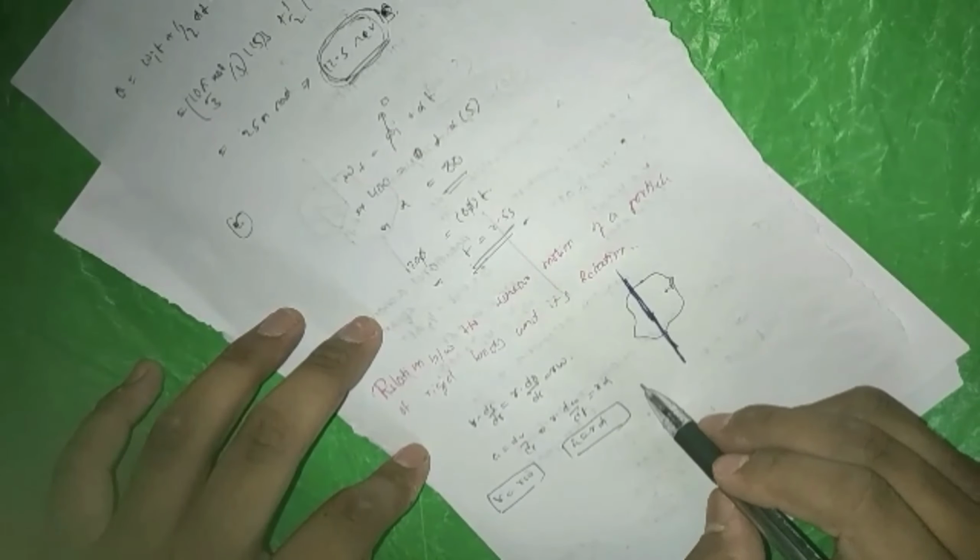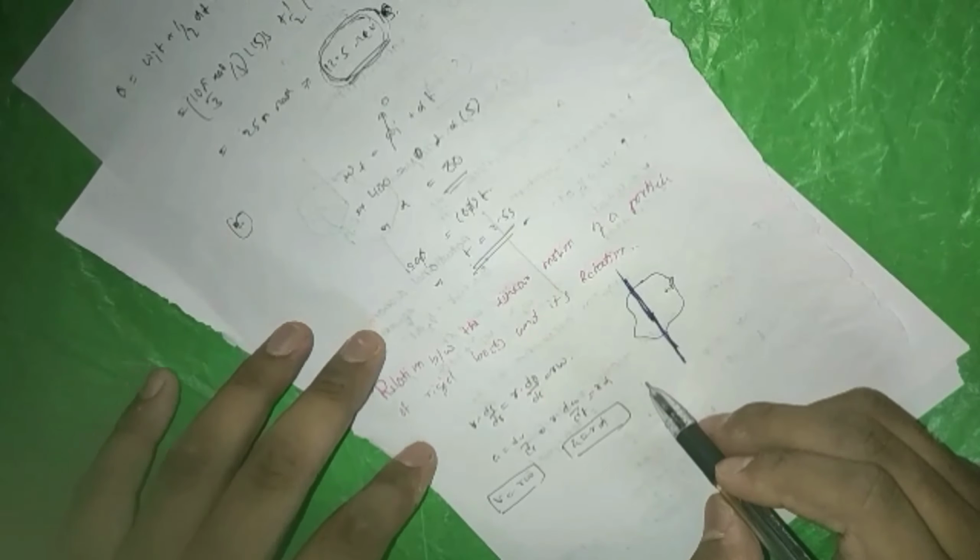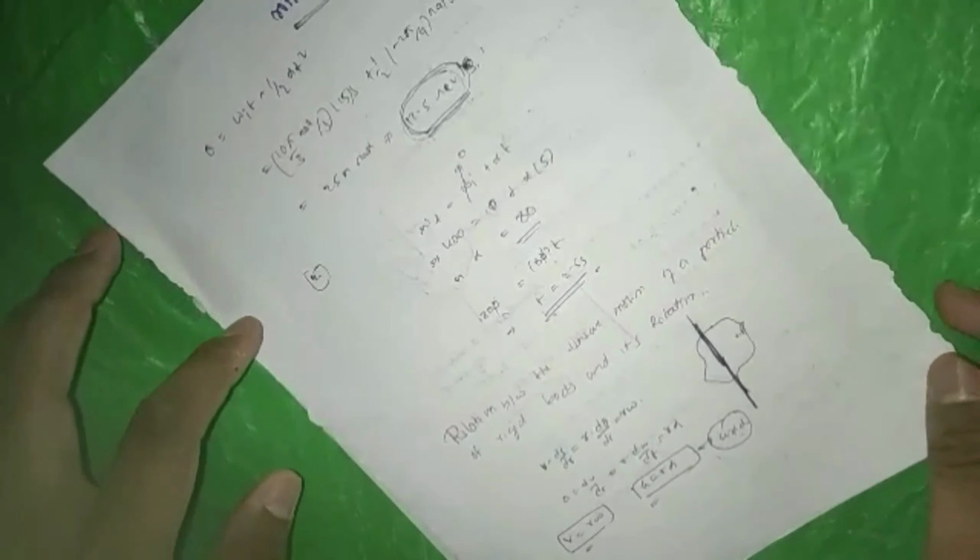Remember, this is used in the rest of the problems. Most of the problems you will be using this, so remember these formulas. They are very simple also. Now coming to one simple problem.